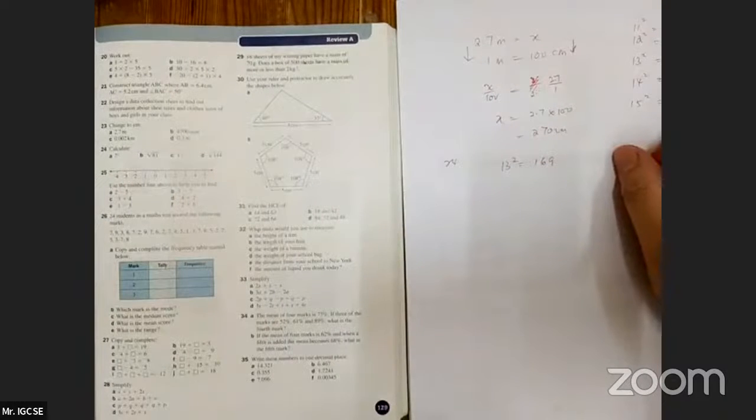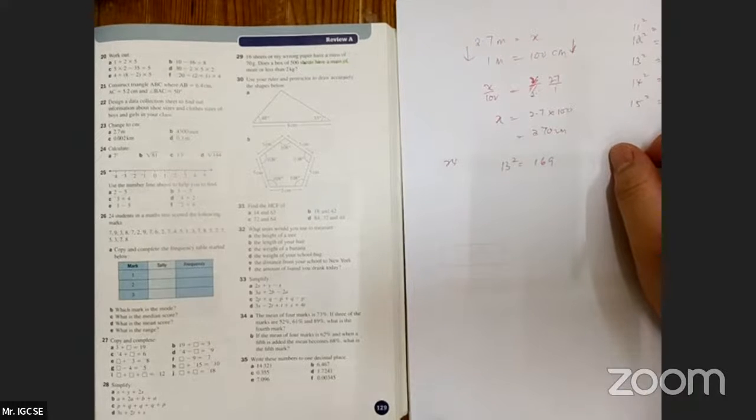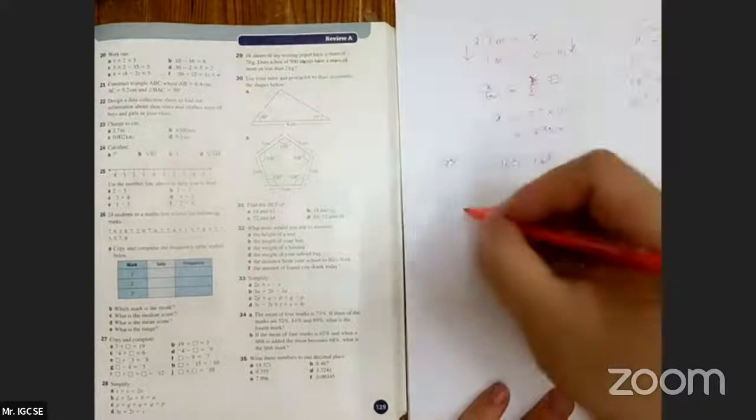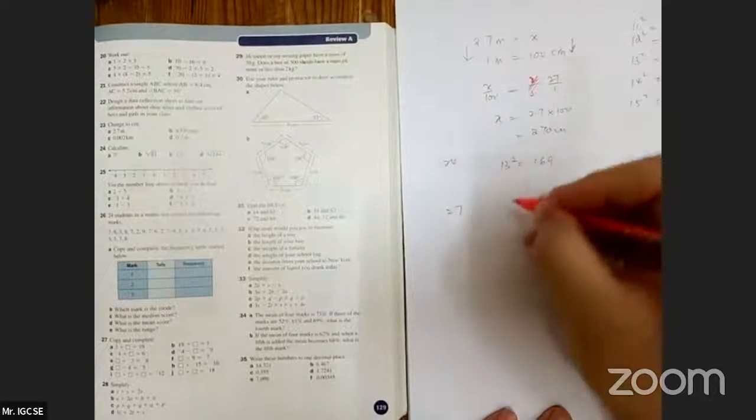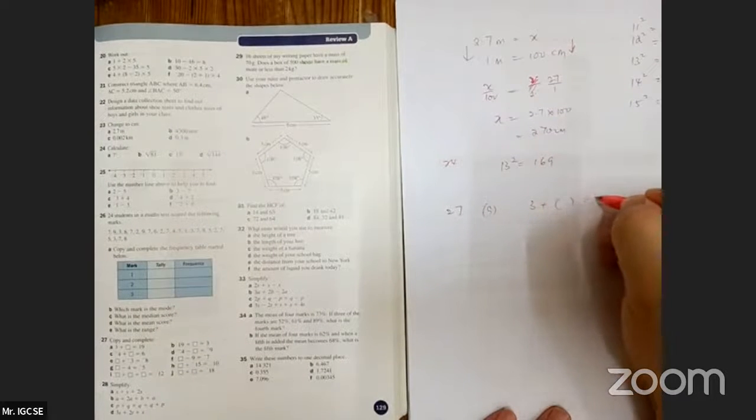Then I think 26 we just do like this, so I leave it to yourself to do, and then we shall go to 27. For 27, we try to have 3 plus what equals 19.